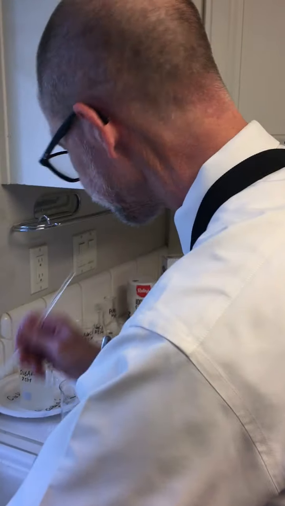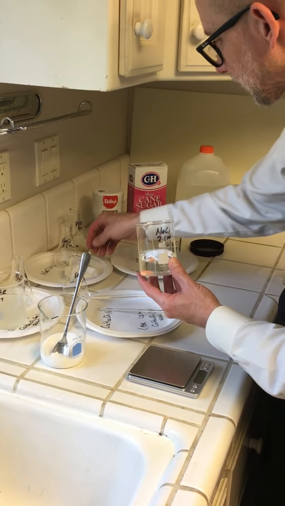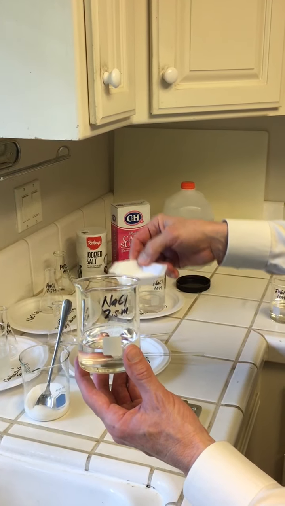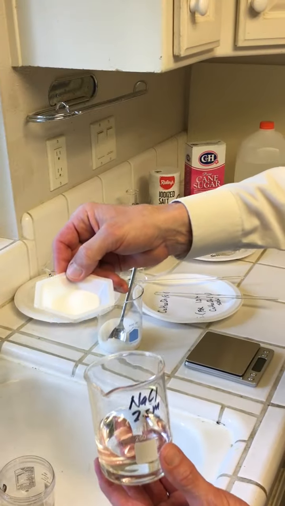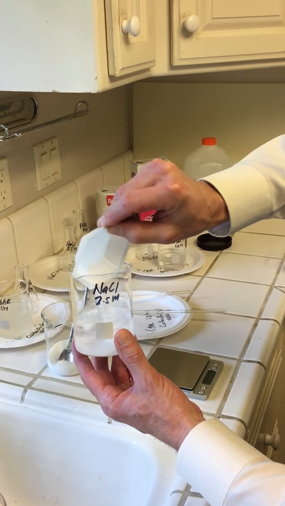And lastly, I've weighed out the calculated amount of sodium chloride for 100 milliliters of the 2.5 molarity solution. You can see it more than I started with in the other solution, but nowhere near as much as I needed for the sugar.